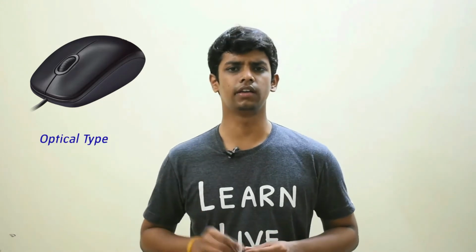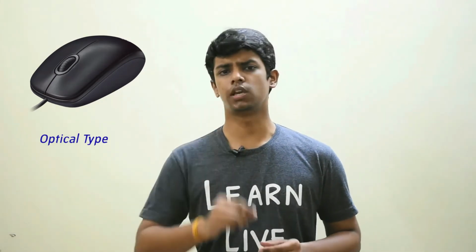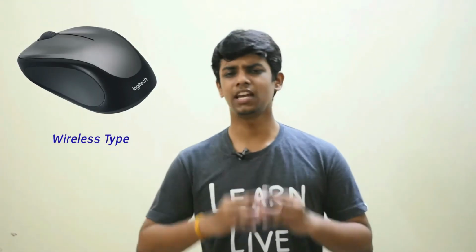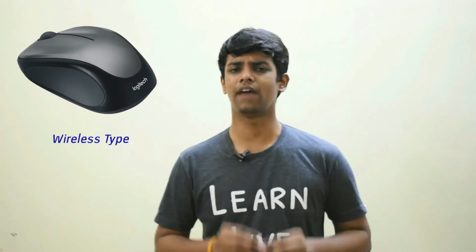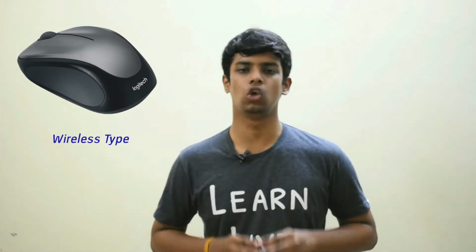A lens magnifier is present before the photocell, which is to magnify the intensity of the light entering into the photocell. This is to make sure that we are capturing the hand movements very precisely through the mouse. Next is the wireless mouse. The wireless mouse, as the name suggests, will not be having any wired contact between the mouse and the computer, but the working principle remains the same as that of the optical mouse.